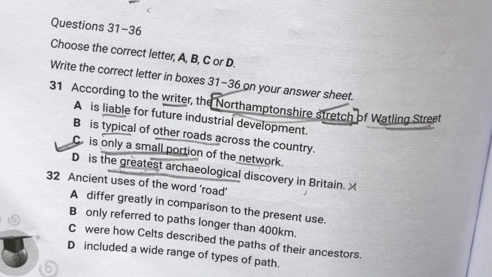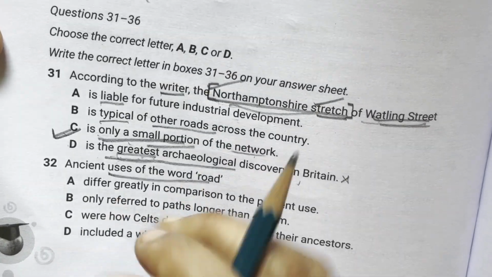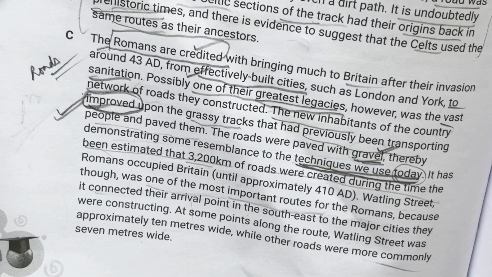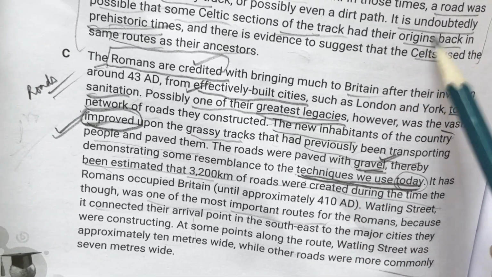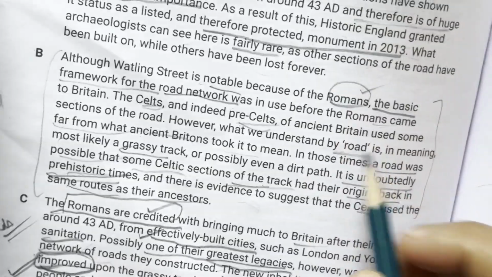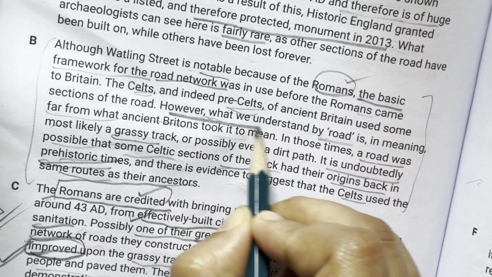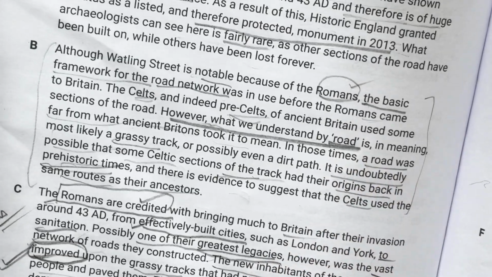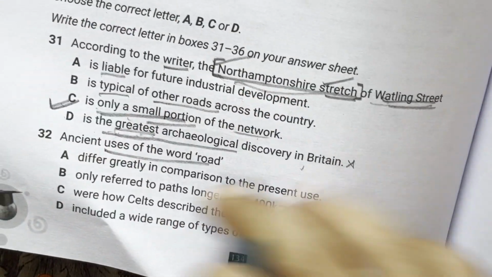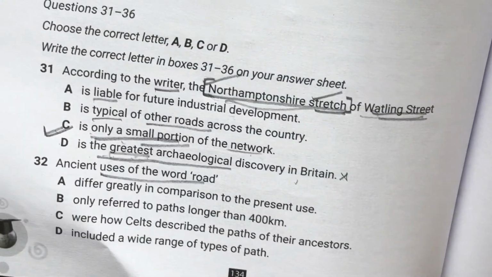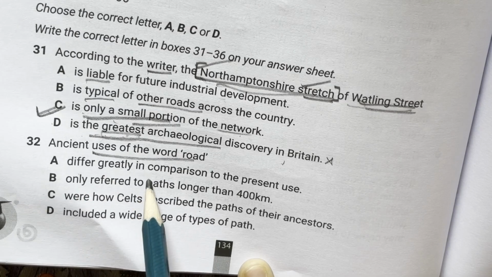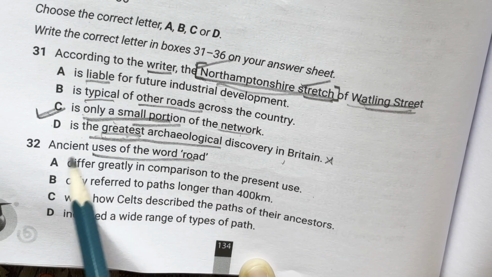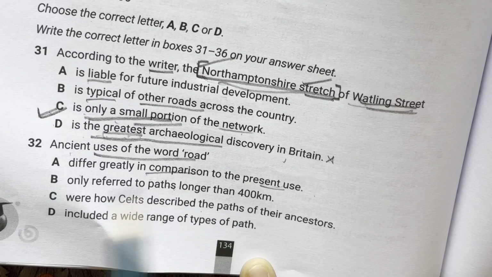Okay. Now the next question is about ancient uses of the word road. I think we read it somewhere, the meaning of the word road, over here in para B. However, what we understand by road, right? So let's come to this question and read the options before we come to the passage. Ancient uses of the word road differ greatly in comparison to the present use. So ancient use is different from the present use.